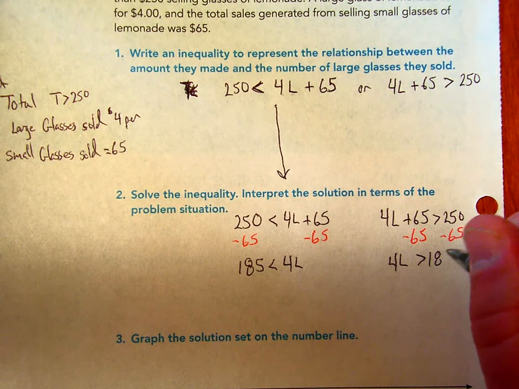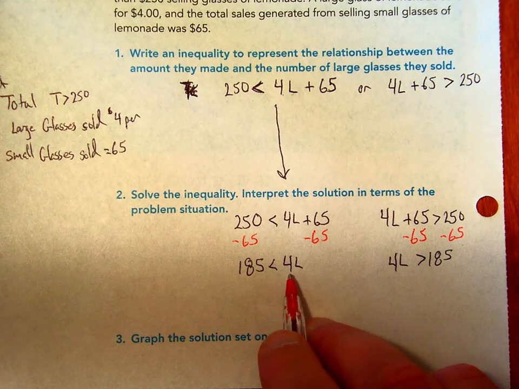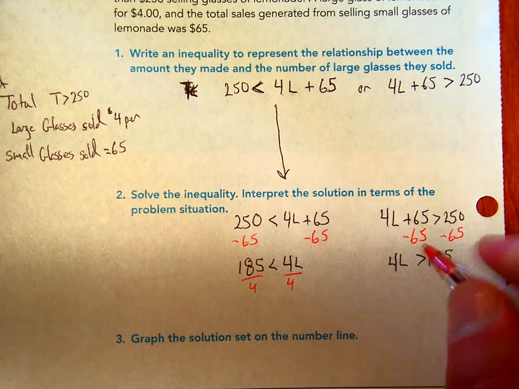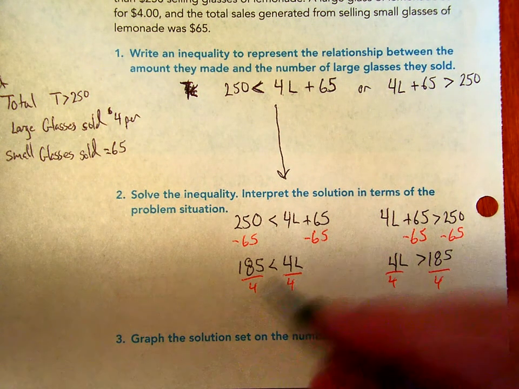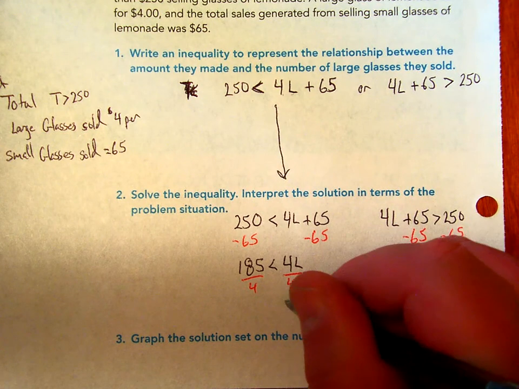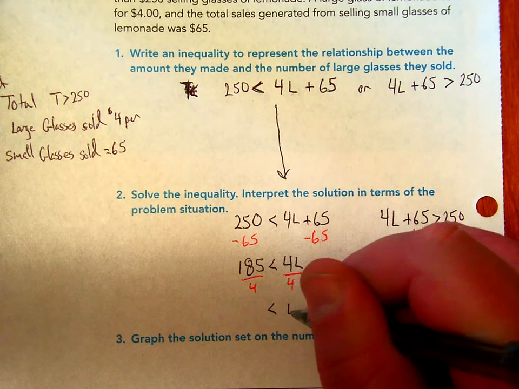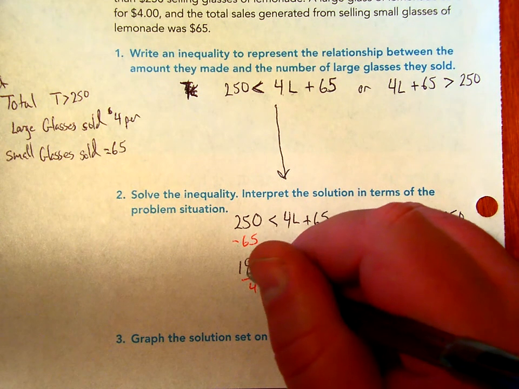Well, I need to get this L alone, so I'm going to divide both sides by 4. 4 divided by 4 is 1, so I have 1 L. So the cups of lemonade sold has to be greater than... 4 goes into 18. Well, 4 goes into 16 4 times.